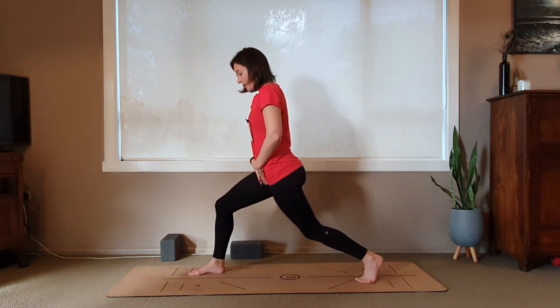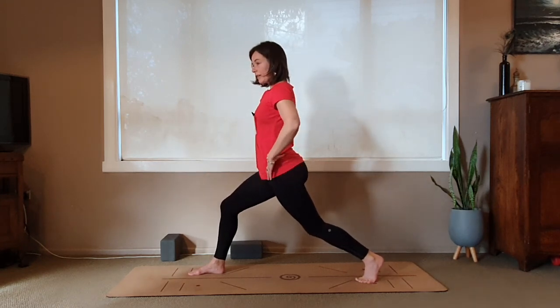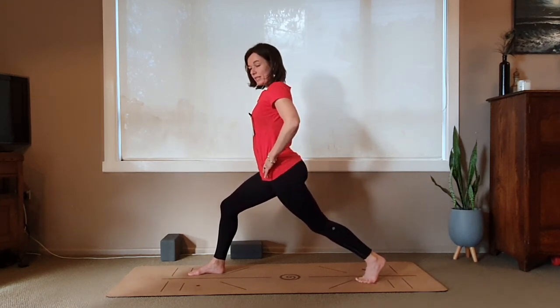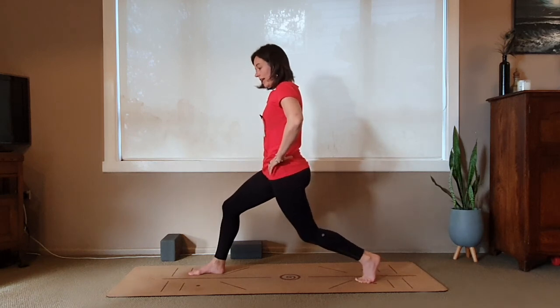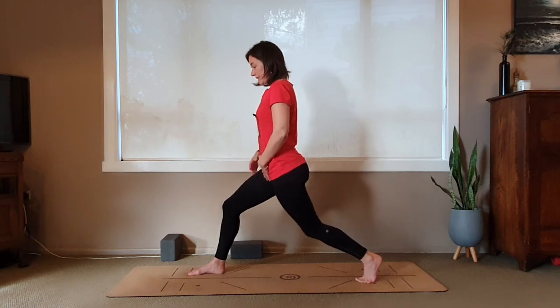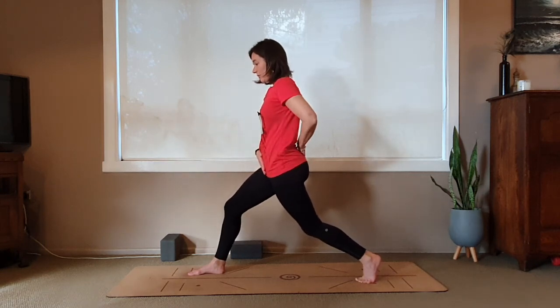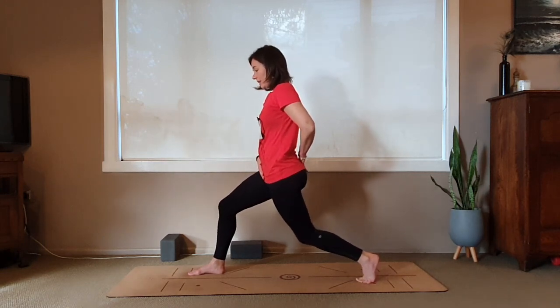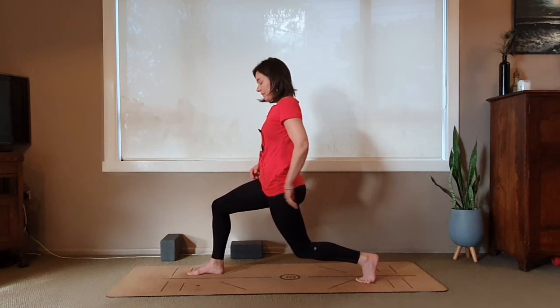Okay, now feel like you're zipping up here. So again, we're going to find that neutral pelvis. So you may need to tilt the pelvis forward and then back. Okay, and then you want to stabilize. So feel like you're zipping up, tailbone drawing straight down. Okay, now we're going to bend into that back knee.